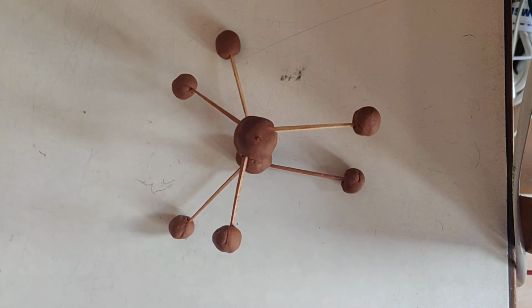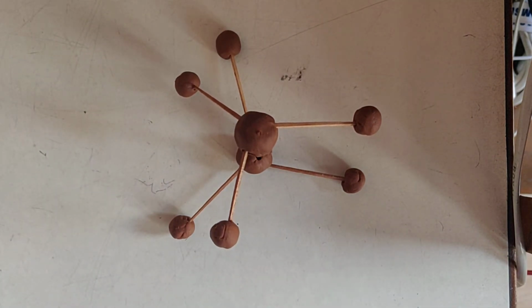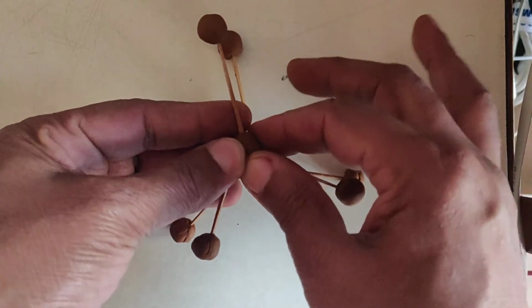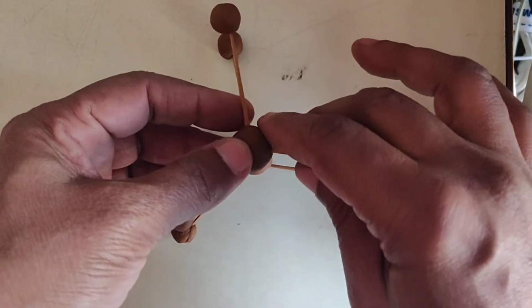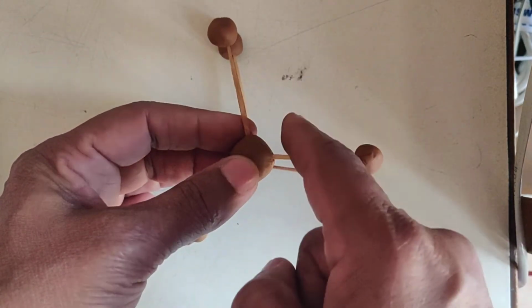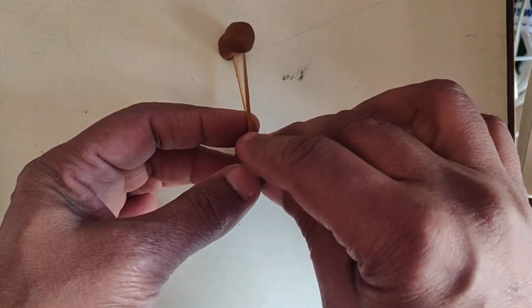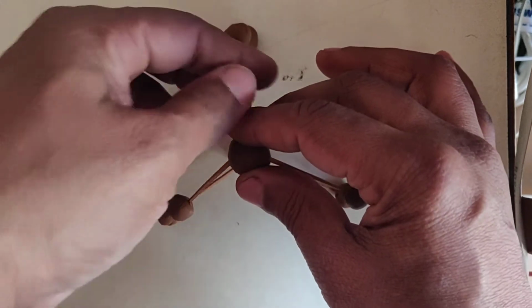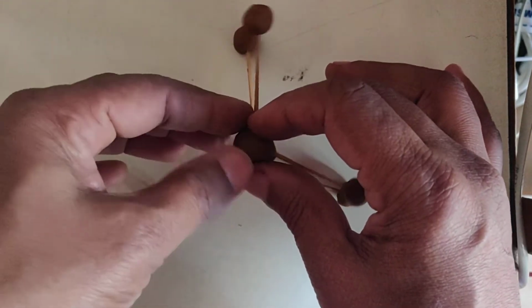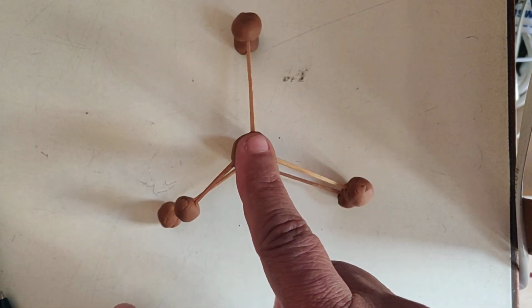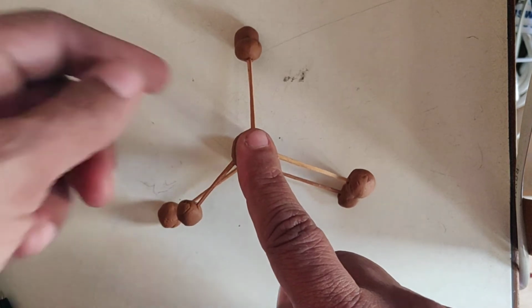So now here, the angle of rotation, which is called torsional angle or dihedral angle, is this angle. This angle is called the dihedral angle or the torsional angle. So here, this is called eclipse conformation. Remember, this is eclipse conformation, when the electron clouds of the top one and the bottom one are in line with each other. Okay?